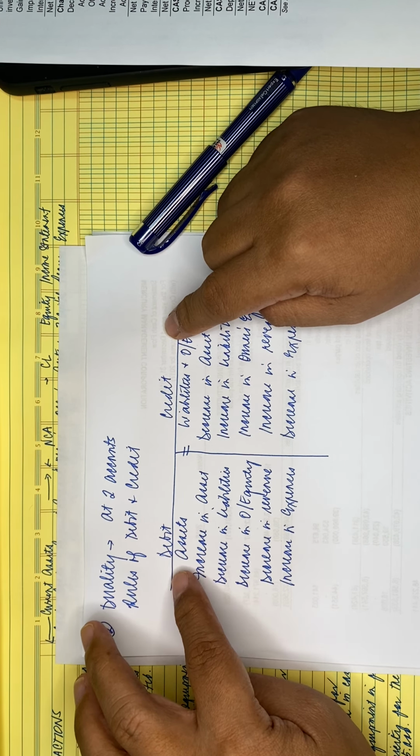Expenses, on the other hand, decrease your owner's equity. So any increase in expenses will be a debit to the expense, and any decrease in expense will be credited to expense. Using this as a guide, we will now go for the recording of transactions.